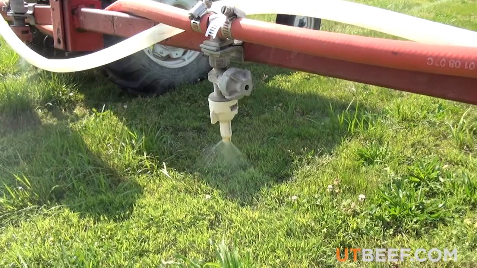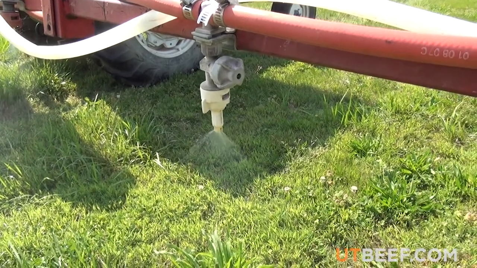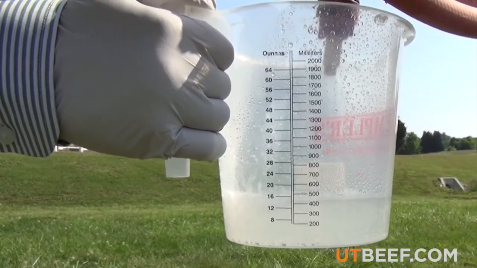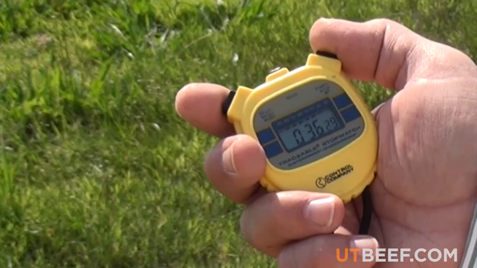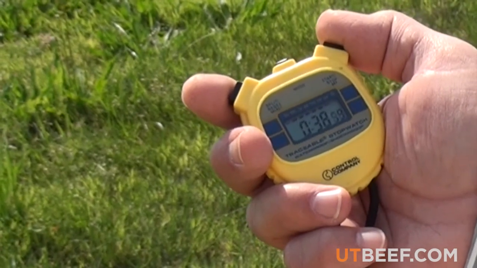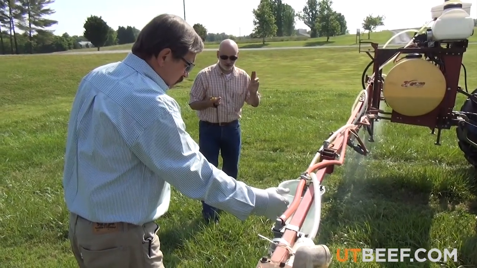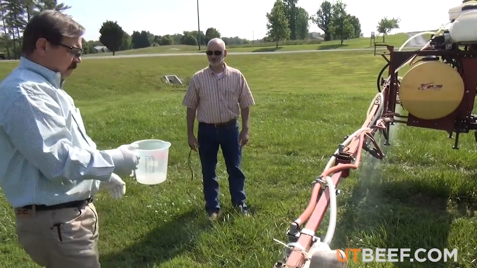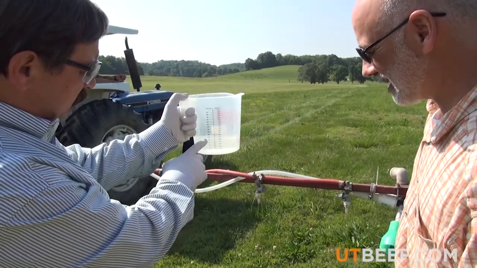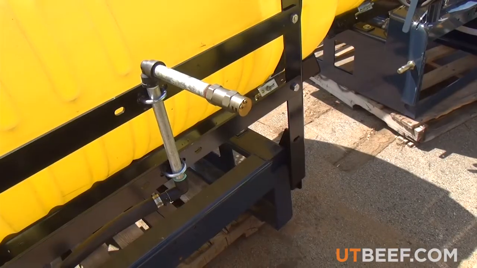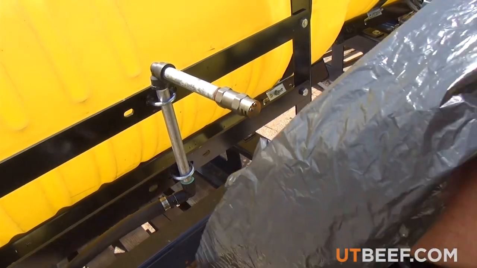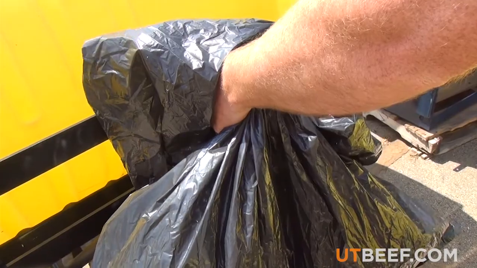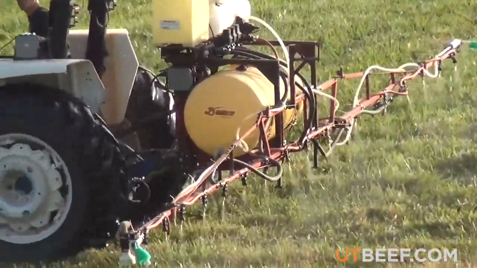Once we've completed that, we need to park our tractor and catch the output from one of the nozzles for the time that we have determined based upon our course length and the time it took to drive the course. As we collect the output from this nozzle, we need to measure that in ounces. The number of ounces that we collect will equal the number of gallons that we're applying per acre. In the case of a boomless sprayer, we're going to measure in pints rather than ounces, and this will equal the gallons per acre that we're applying.